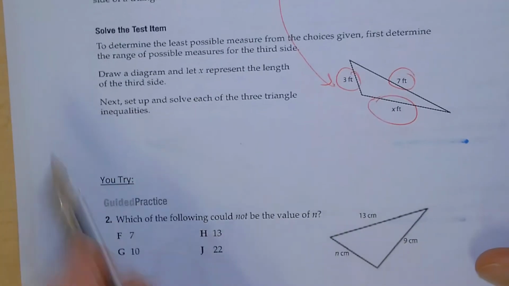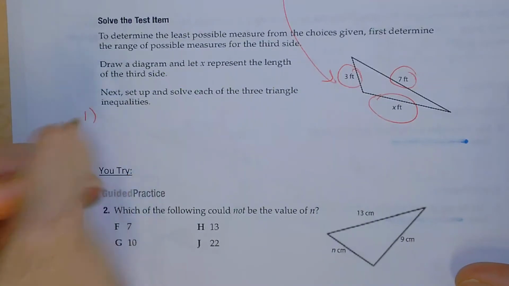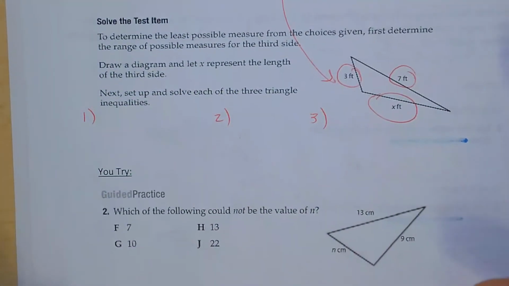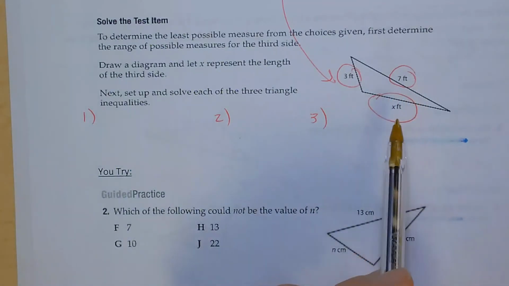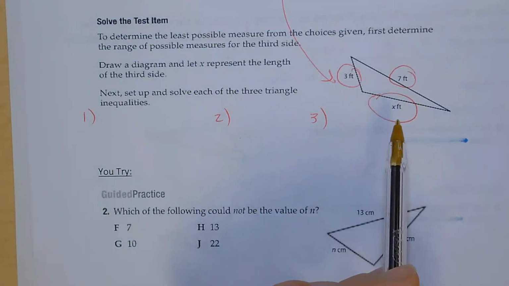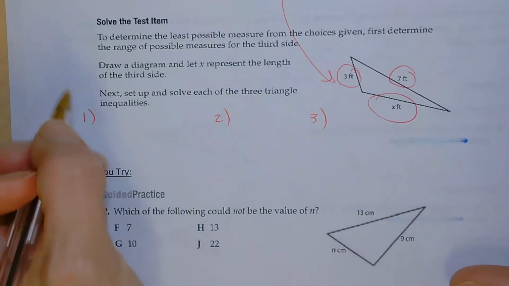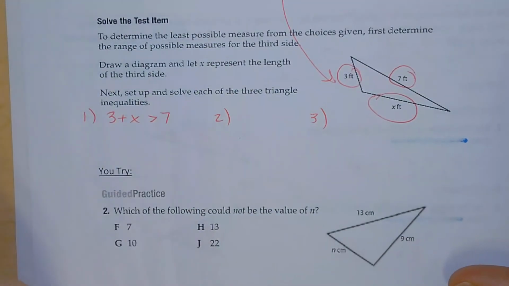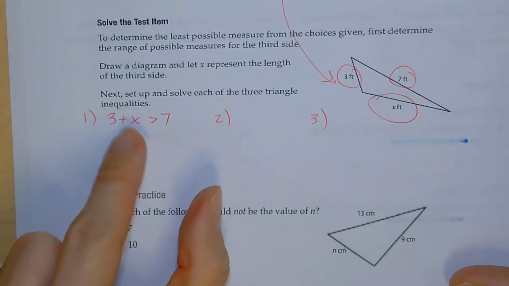So what I want you to do down here in this little section, I want you to number 1, 2, 3. We have to make 3 separate inequalities because we don't know which one is the smallest side or the middle side or the big side. Okay, so I do know that 3 plus x needs to be bigger than 7. I do know that has to be true for this to work, right?